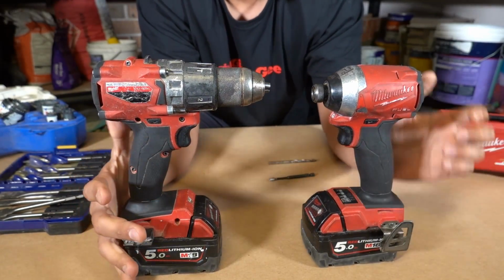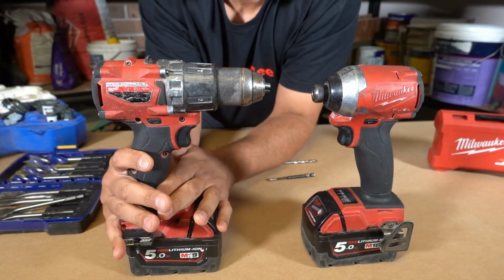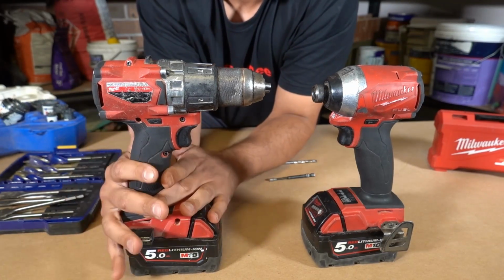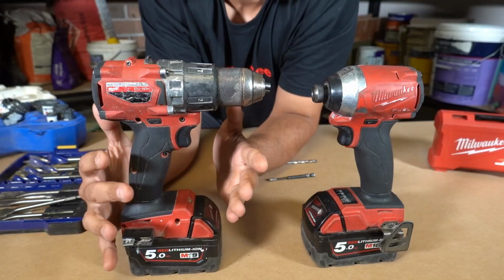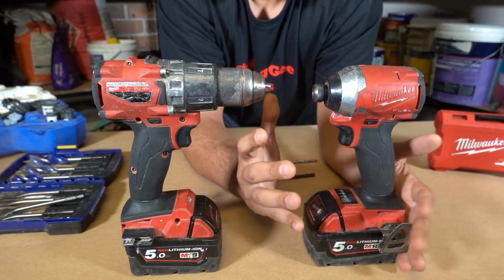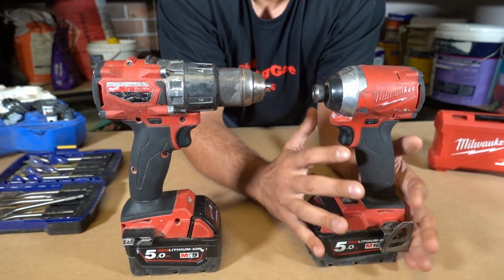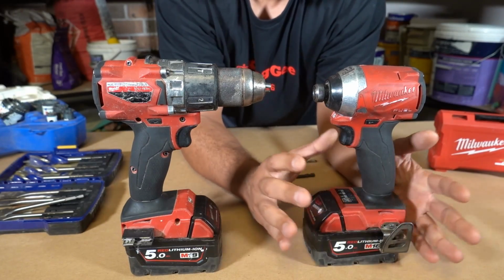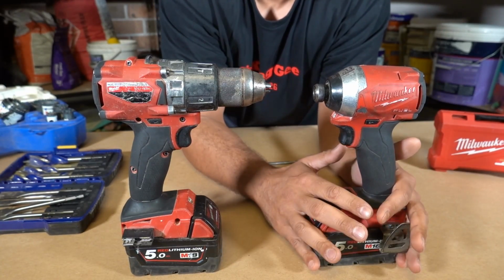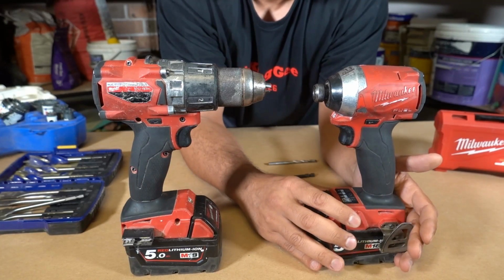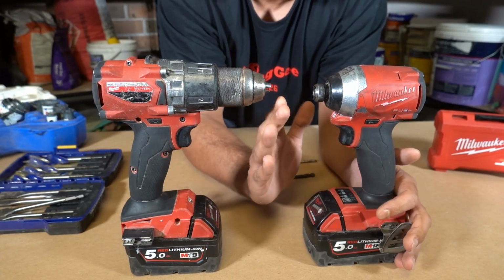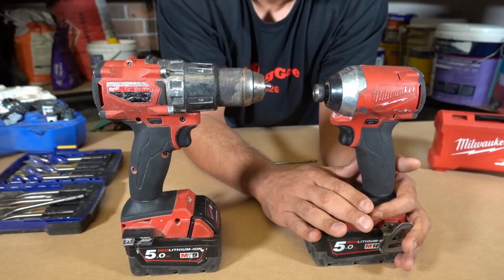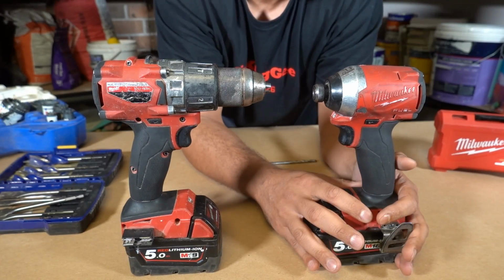The main purpose of these two drills, this one here is generally used for drilling holes and also fastening or attaching screws. This one here originally was mainly designed to just basically fasten screws and different types of fasteners. So a lot of things have changed over time. There's been a lot of advancements in the drill bits that we can use. So now these ones here can actually drill holes as well, but they're limited to what they can do.